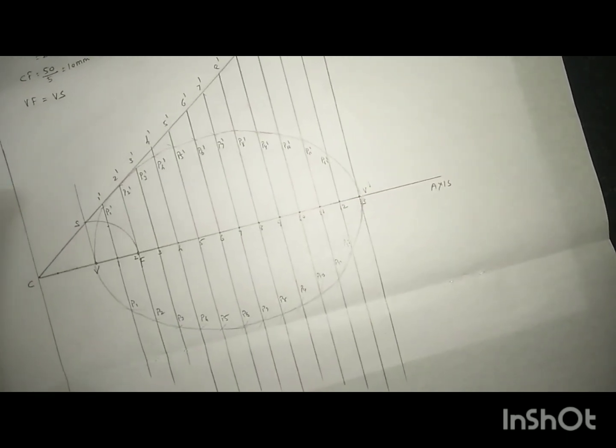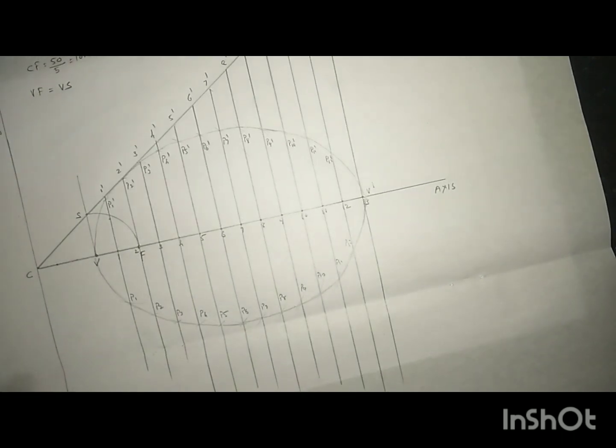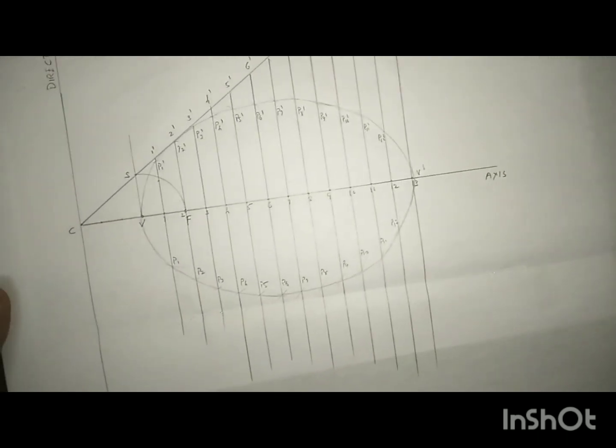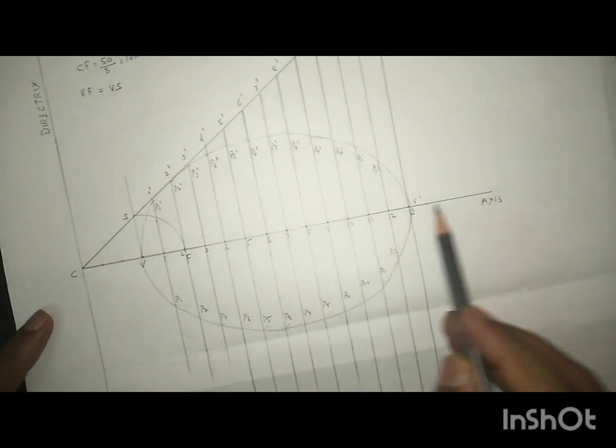And in the question they're asking to draw the tangent and normal on the curve at a distance of 40 mm from the vertex. Oh, sorry, from the directrix line. So here, this is the directrix line, and this line is the axis line.